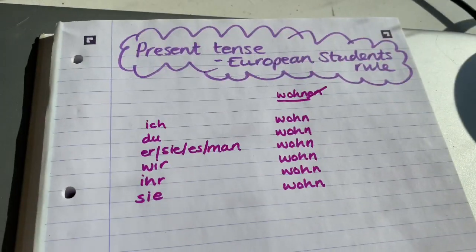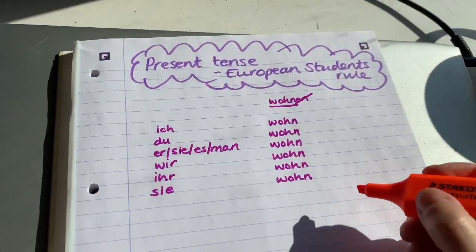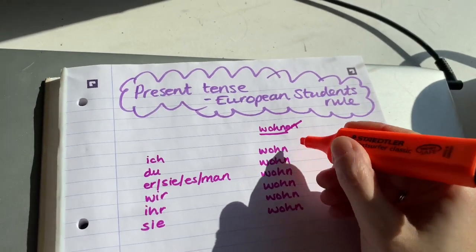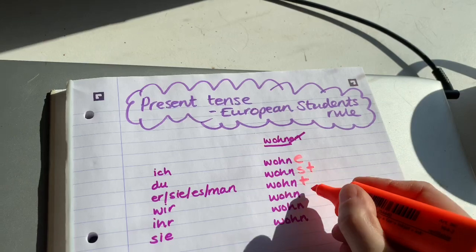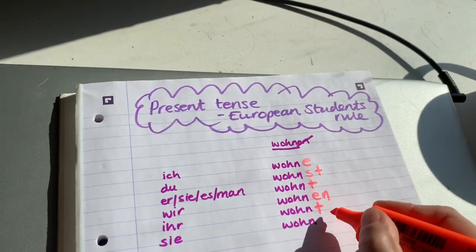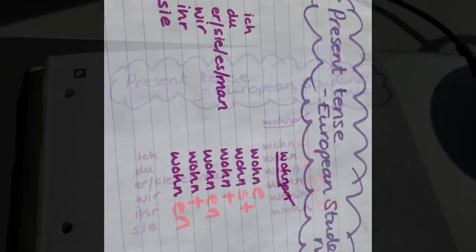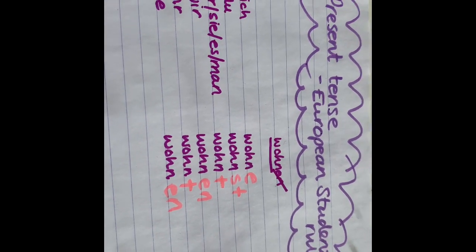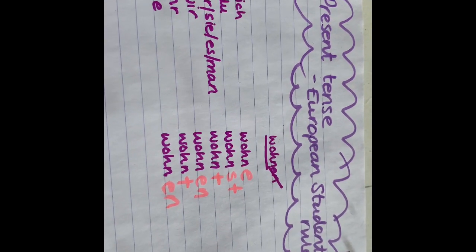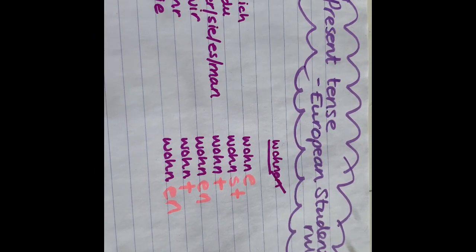And then you use your European students rule to add the endings on. So it is e, st, t, en, t, en. So you end up with ich wohne, du wohnst, es man wohnt, wir wohnen, ihr wohnt, sie wohnen.